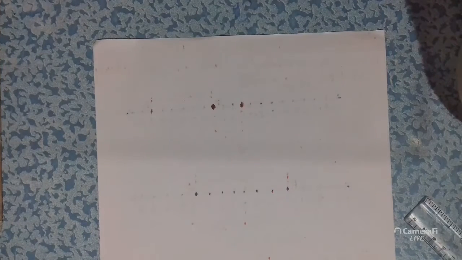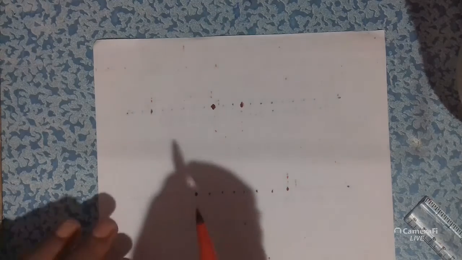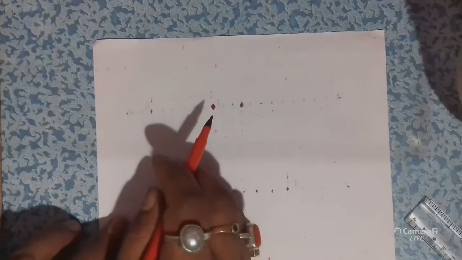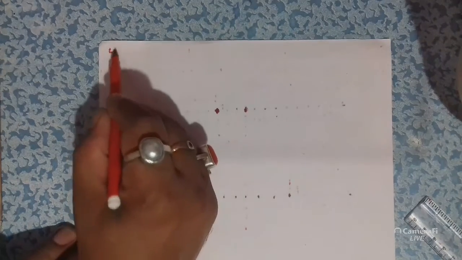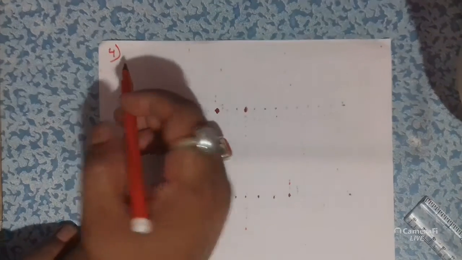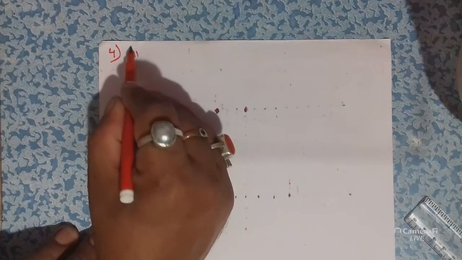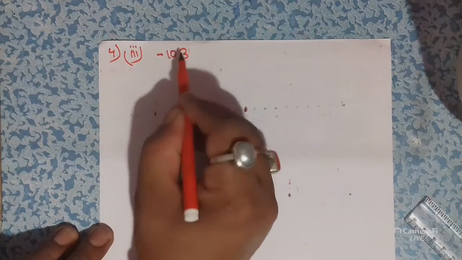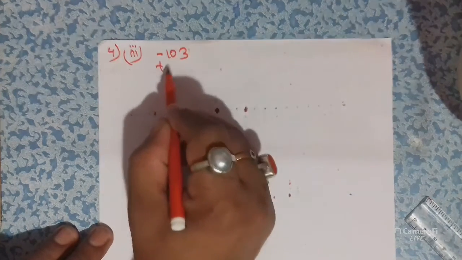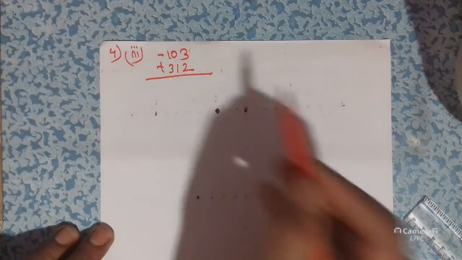Now I am going to show you another one. Question number 4.3: minus 103 and plus 312.